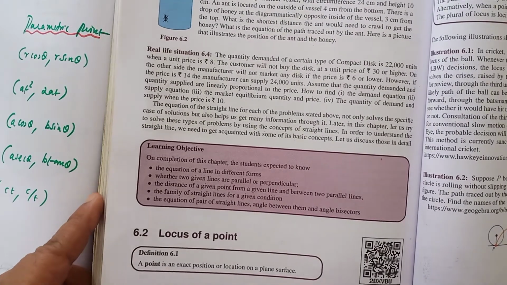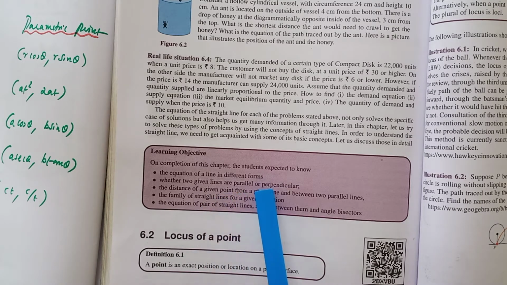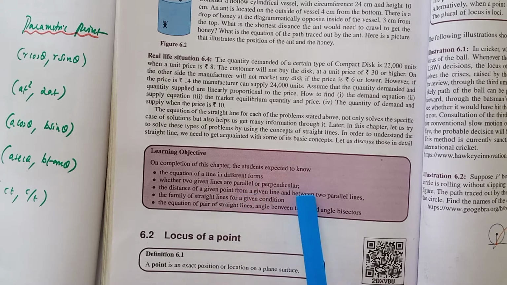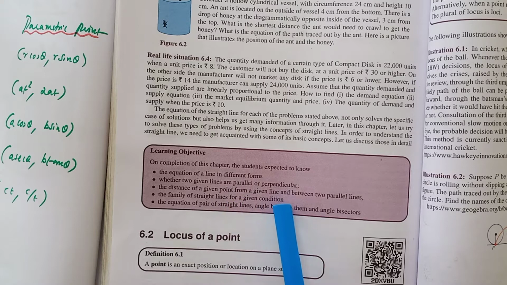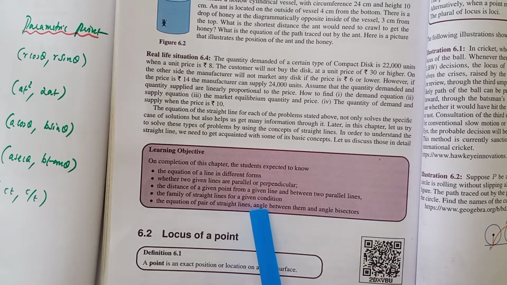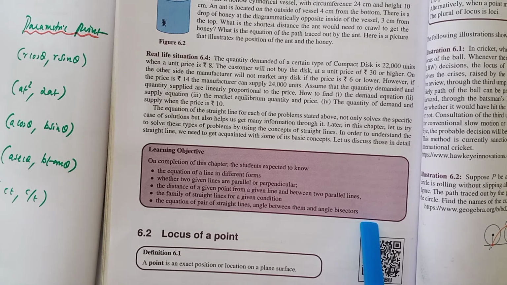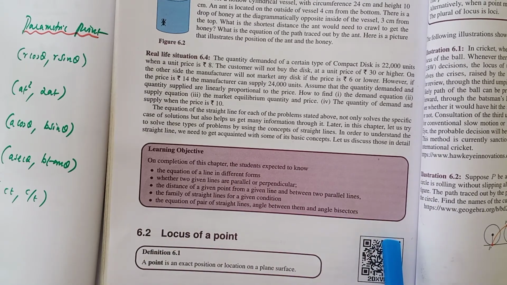In this chapter, the things to be learnt are: the equation of a line in different forms, whether two given lines are parallel or perpendicular, the distance of a given point from a given line and between two parallel lines, the family of straight lines for a given condition, the equation of pair of straight lines, angle between them and angle bisectors. So these are the things to be learnt in this chapter.